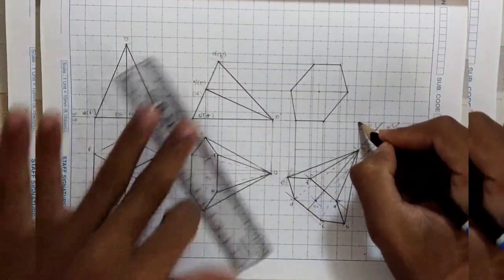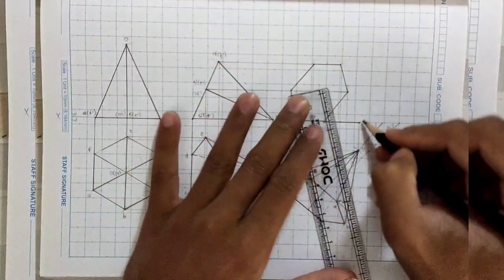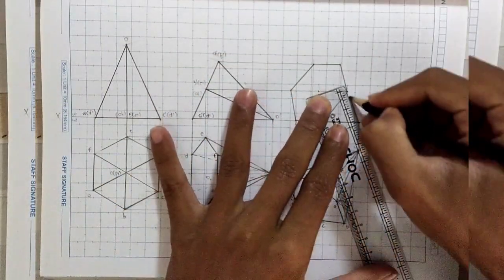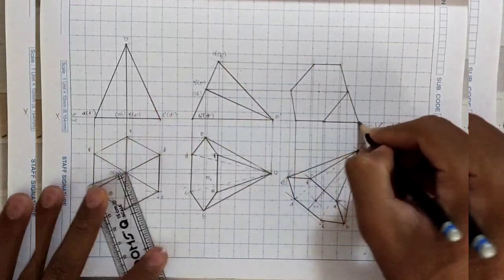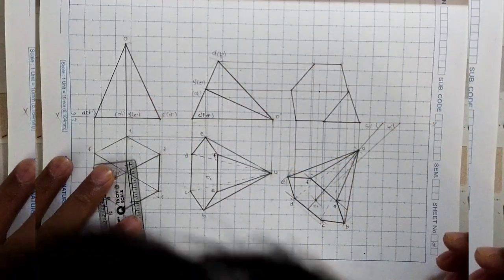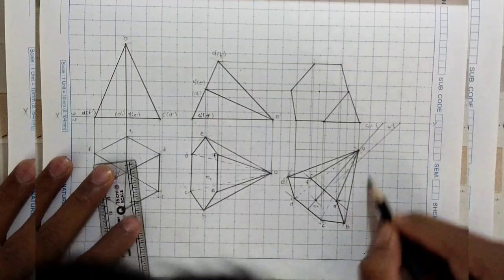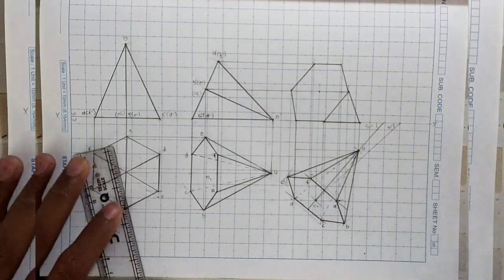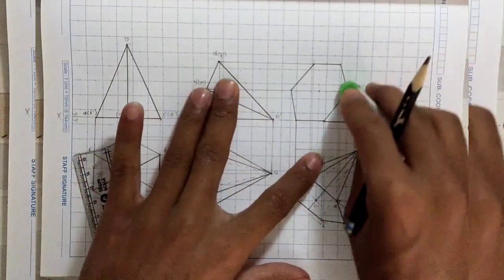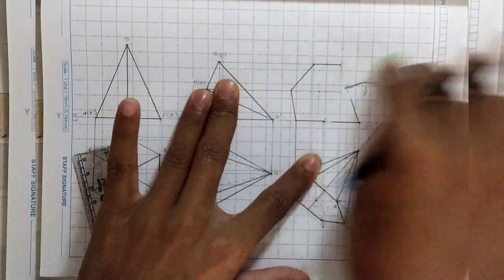Okay, now this line will be dark. Also this. Okay, so this is my B, right? A bit left it is. Just a second.